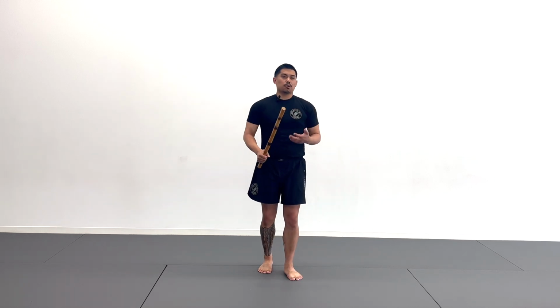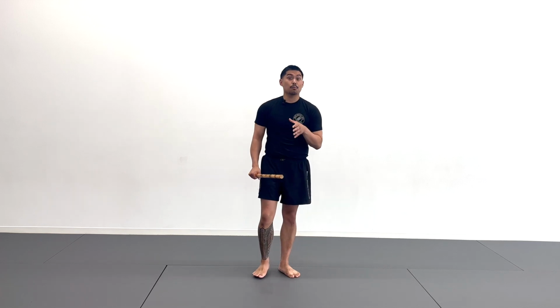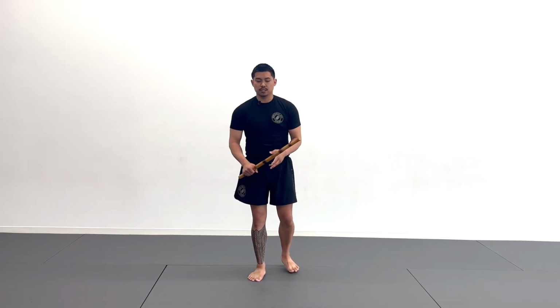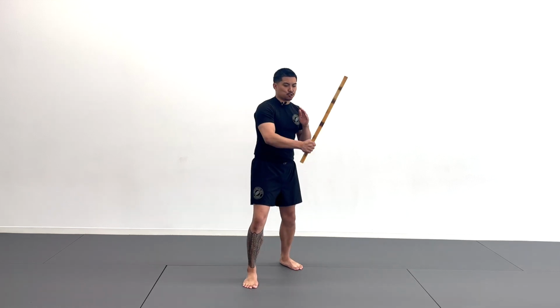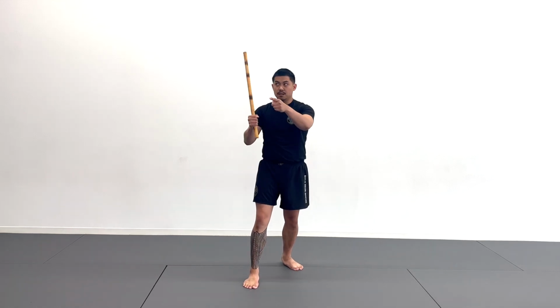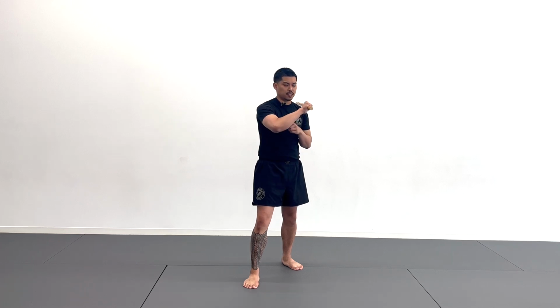Now we're going to get into the close range angle 1. In this case, I'm going to use a slash. There are different ways we can do this. As I slash through, it's almost like I'm going to bang the drum, so I almost make a V pattern, or a V motion, I should say.